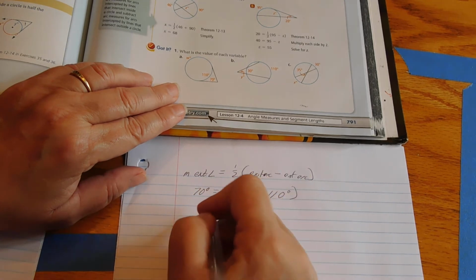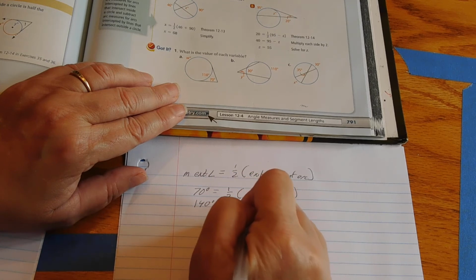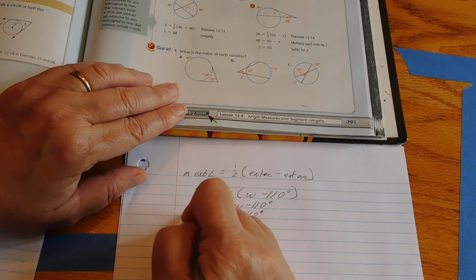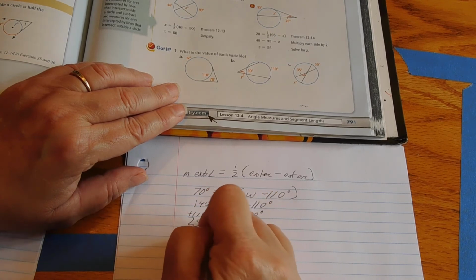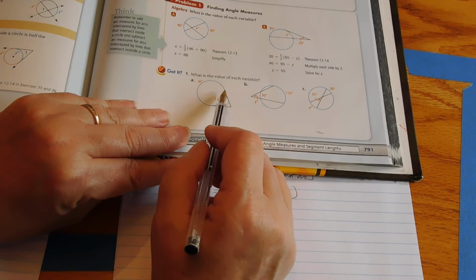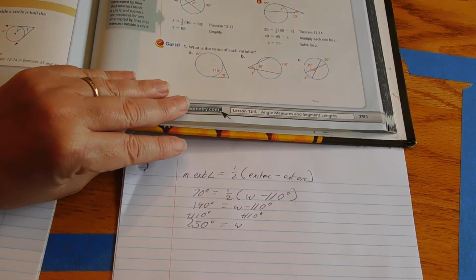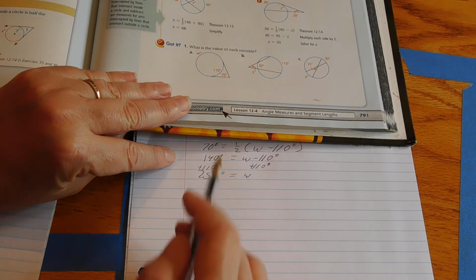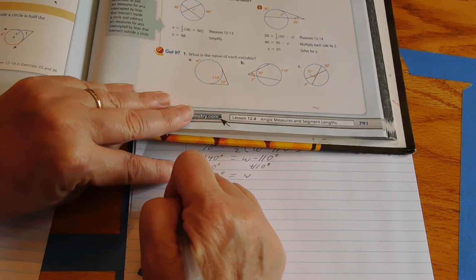Multiply both sides by 2. Add 110 to both sides. And W is going to be 250 degrees. So you want to see if that makes sense. And it does, because it's the whole way around. So it works. This one actually we could have done a little bit easier, because the whole thing is 360. We could have just subtracted, but that's all right. It's good practice.